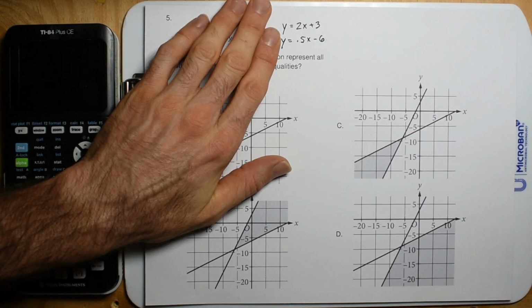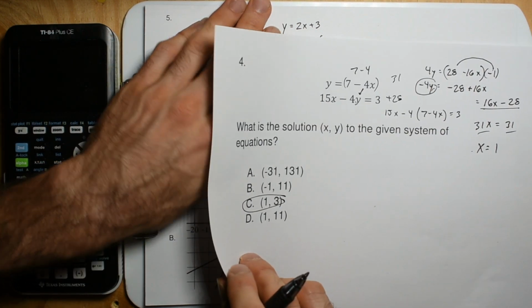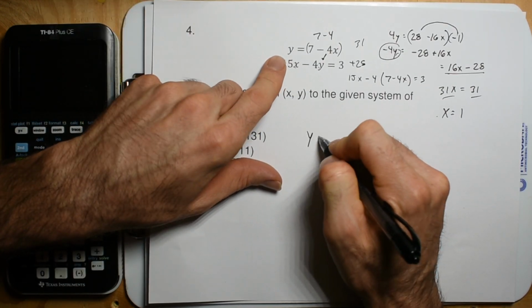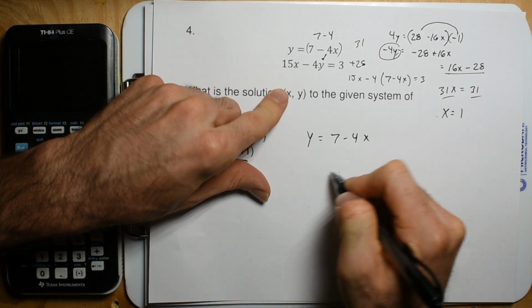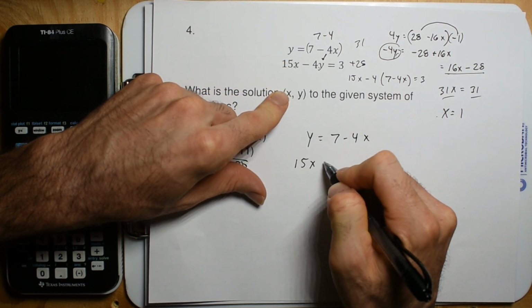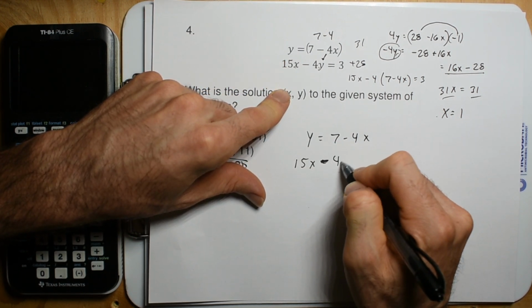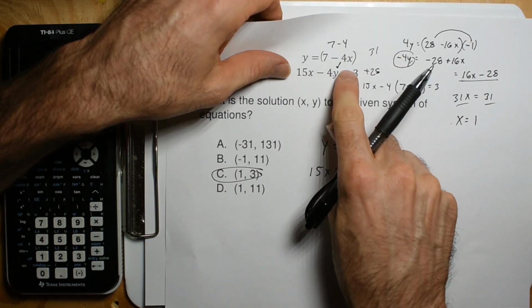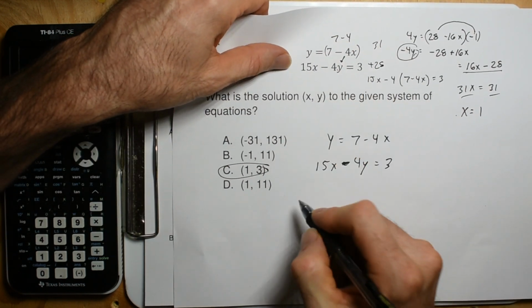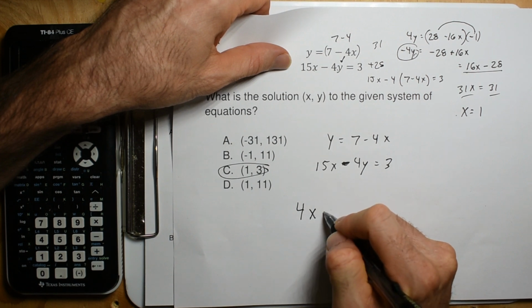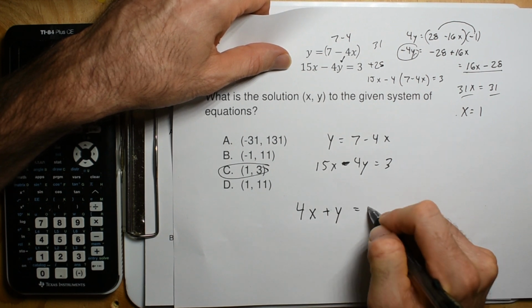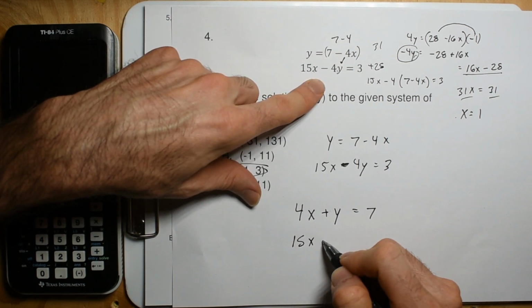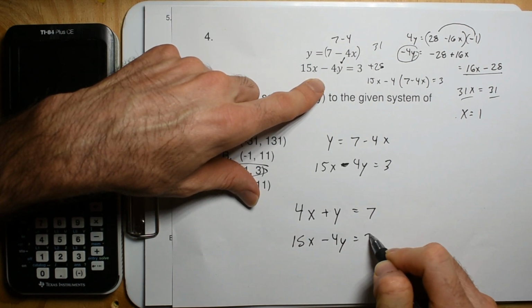And oh yeah, and we probably should have gone back to this one. Let's do this one more time. And what's the easiest way? What's the better way probably to solve this? Negative 4y is equal to 3. Well, I mean, I think the first thing is get all the terms on one side. So we're going to just do 4x plus y is equal to 7. See how we did that? You know what I mean? And then we have 15x minus 4y is equal to 3.